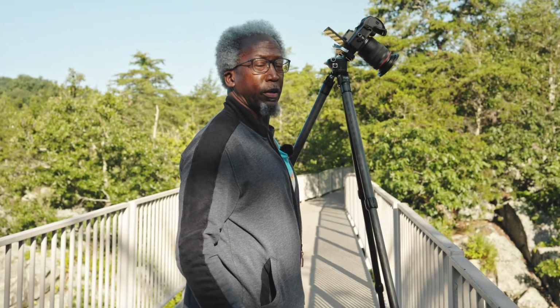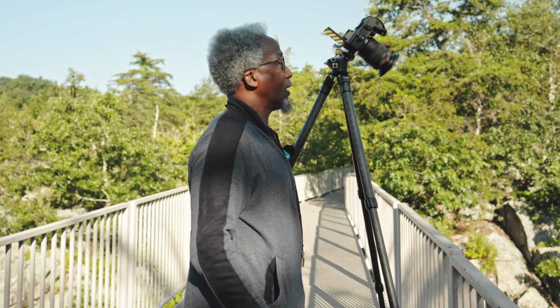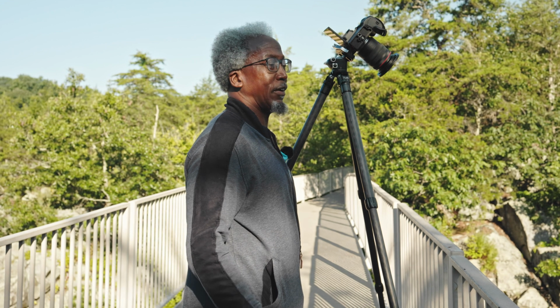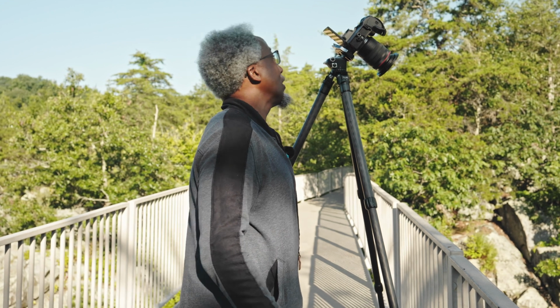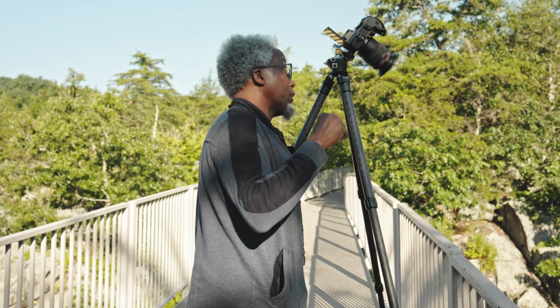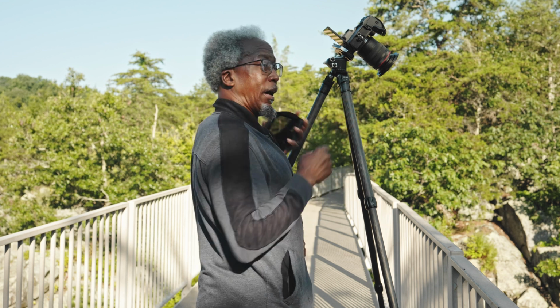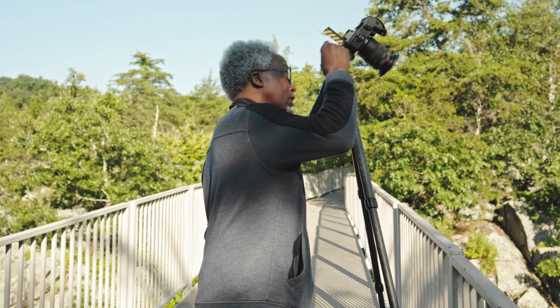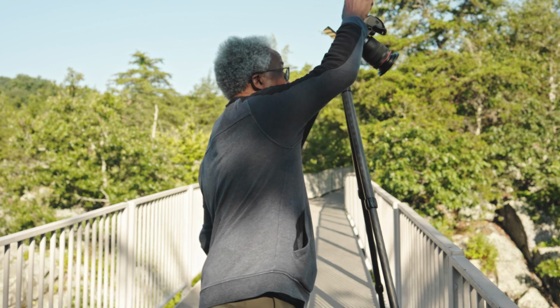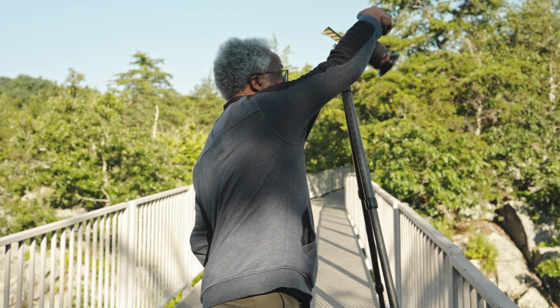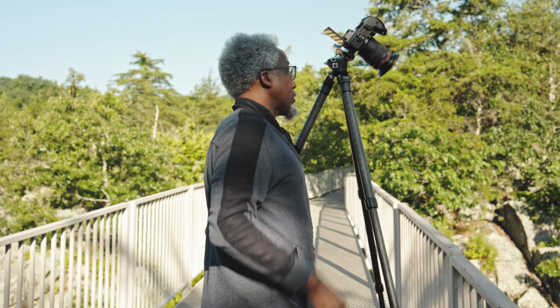So I've taken the exposure at 0.6 of a second, ISO 400, but now I've gone down to ISO 100, took the ND filter off, and I'm going to take another one at a faster shutter speed with the polarizer still on, because I want to see if I can capture a little more detail.